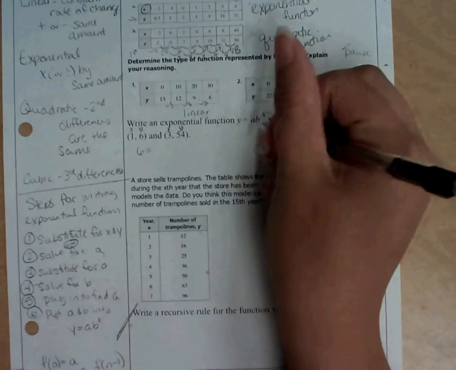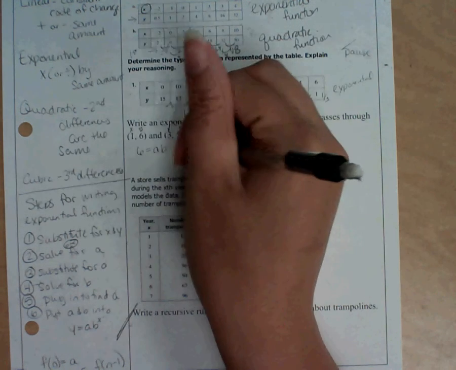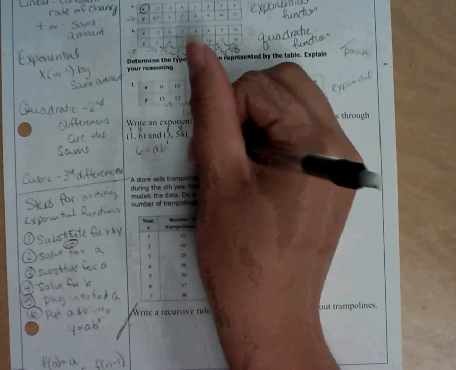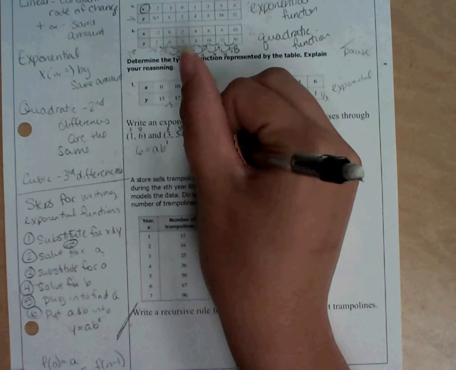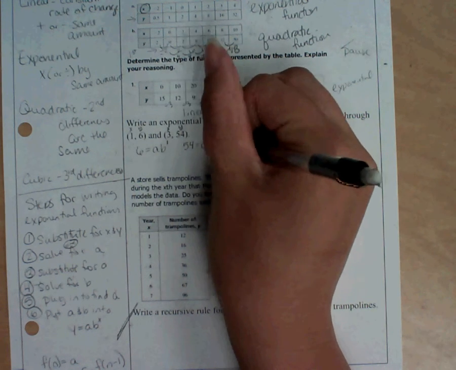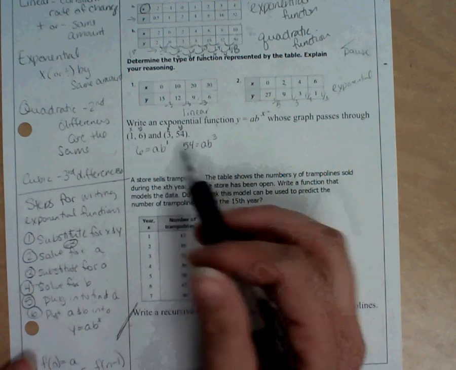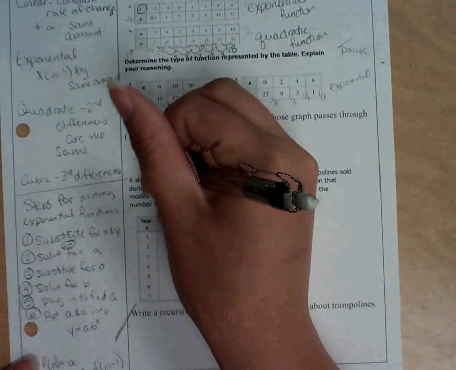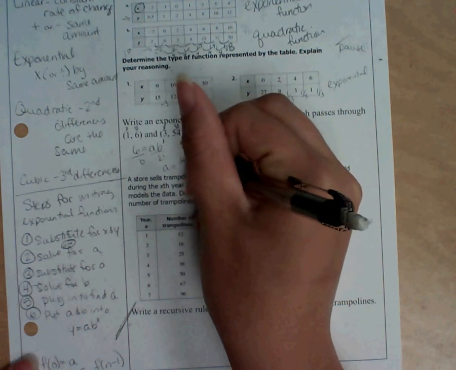So I'm going to have 6 equals ab, which I don't know yet, so I'm leaving a and b, and the x value right here is 1. And then this point will give the equation 54 equals ab to the third. Then I want to solve one of these for a. I'm going to choose this one. So I'd solve for a by dividing by b. So a is equal to 6 divided by b.